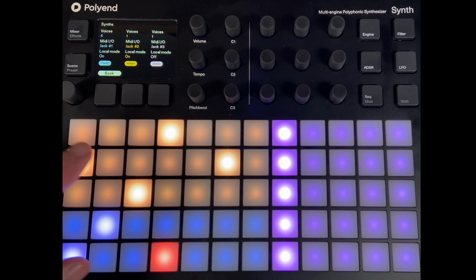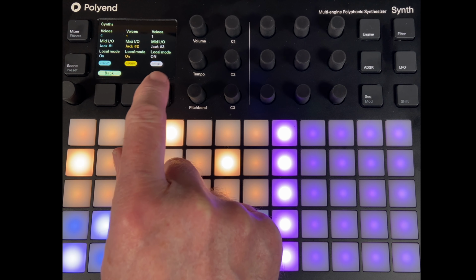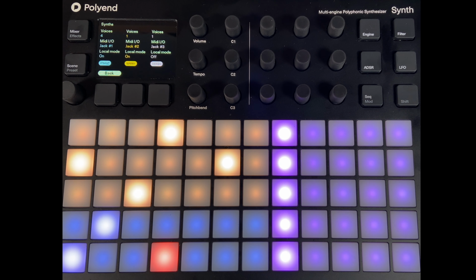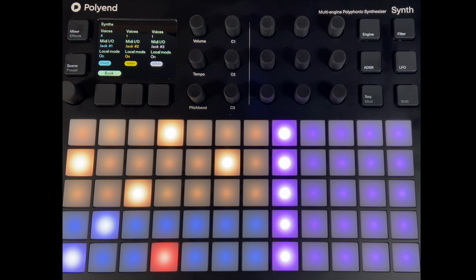So this is a different scene, but the local mode is still off. What fooled me a bit is that you can change the amount of voices scene by scene, but that local mode, like I keep saying, is global. So watch out for that. I'm going to turn that on. Probably wouldn't ever need to turn that off.